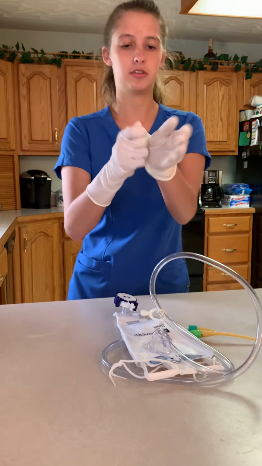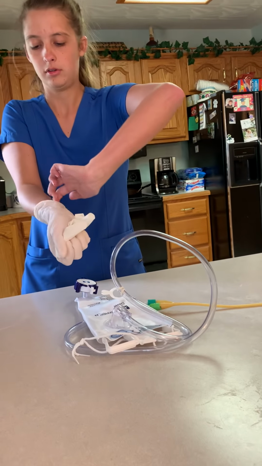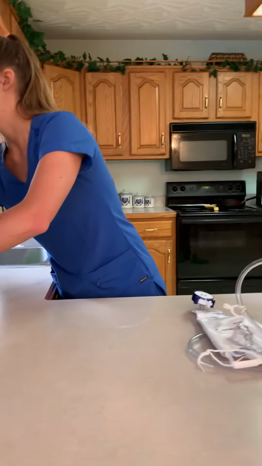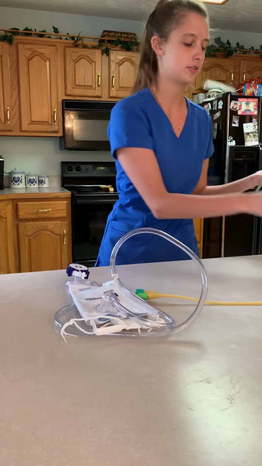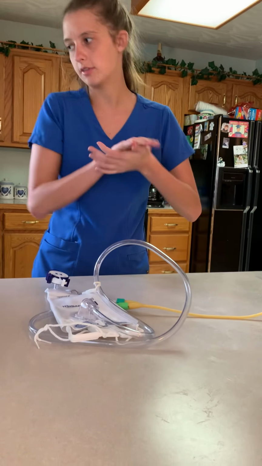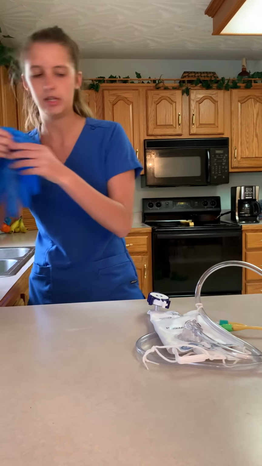I'm going to remove my sterile gloves. Okay, and then I'm now going to wash my hands now that I've removed my sterile gloves. Okay, and I am now going to put on a new pair of clean gloves.